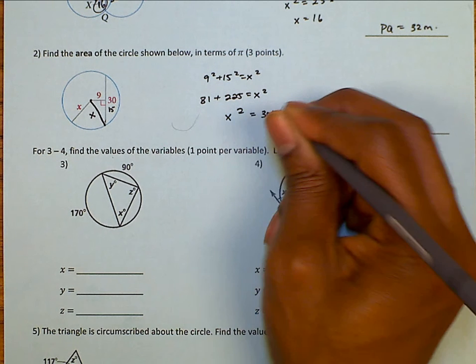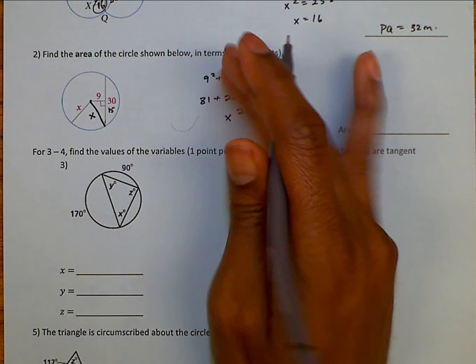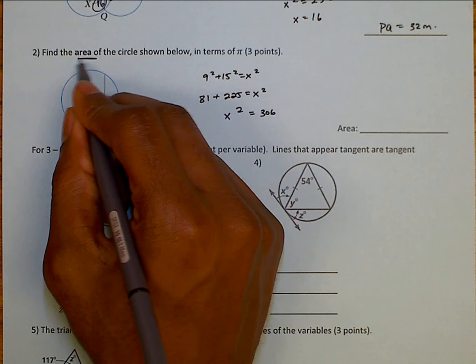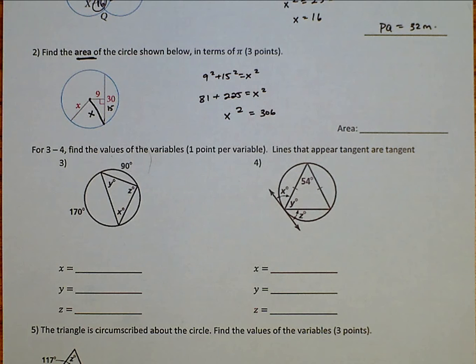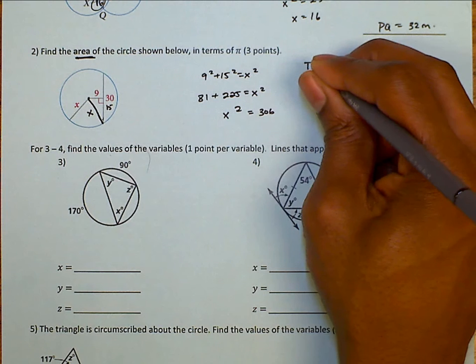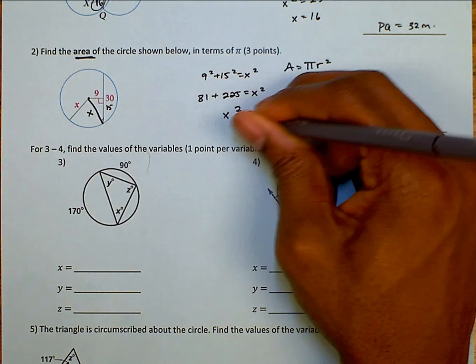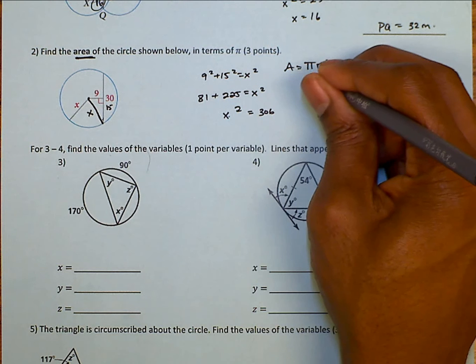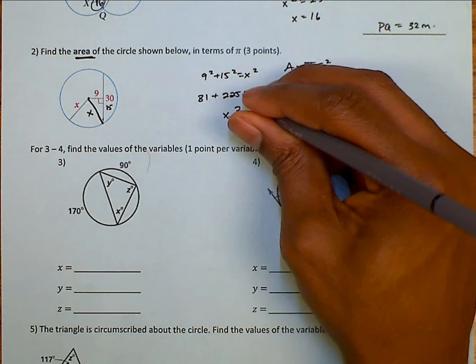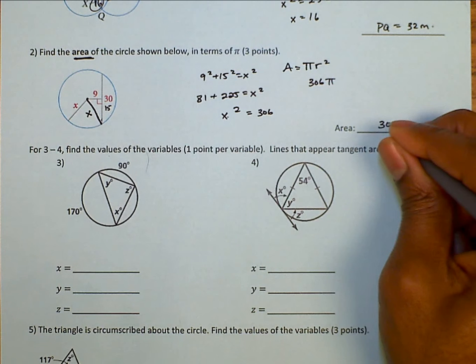Notice again, I could reduce this, but the question is asking us to find the area of the circle. In order to find area, it's pi radius squared. So we already know what the radius squared is. The radius squared is 306, right? Because that's x squared. So our answer is 306 pi.